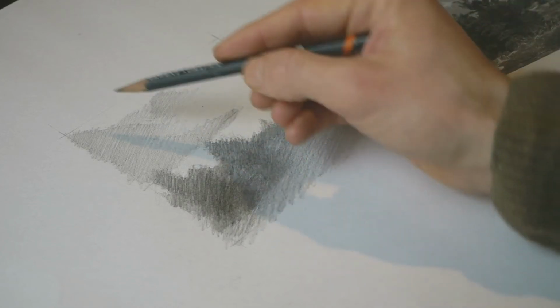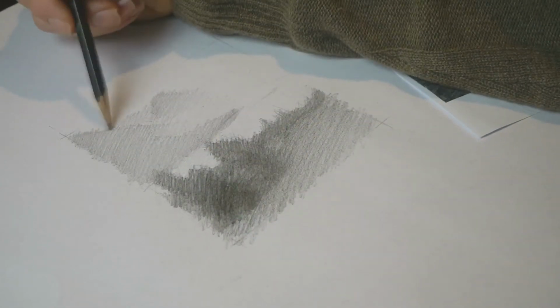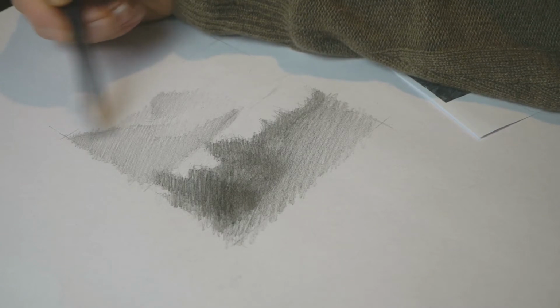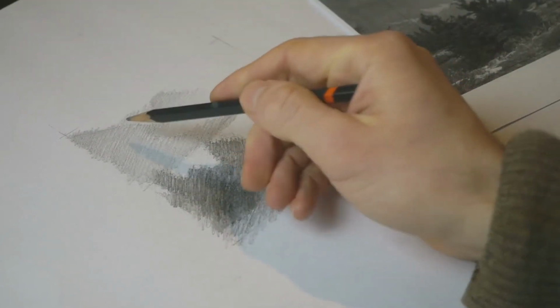These subtle shifts suggest quite a lot about the relationship between these hillsides.